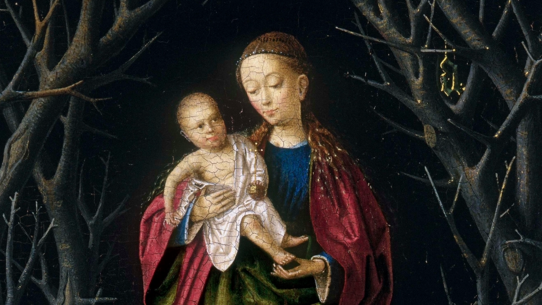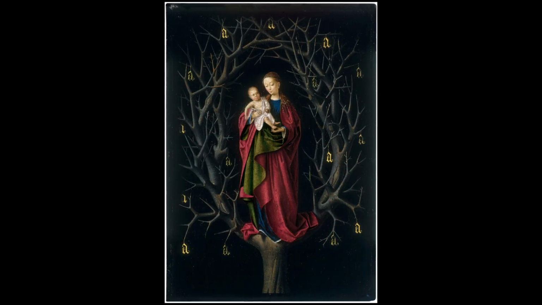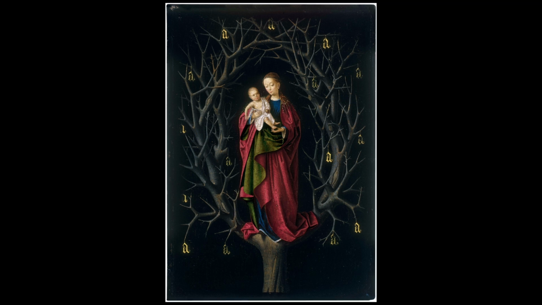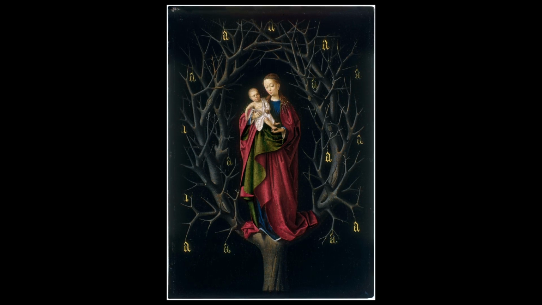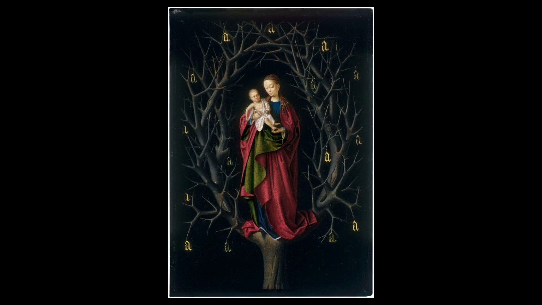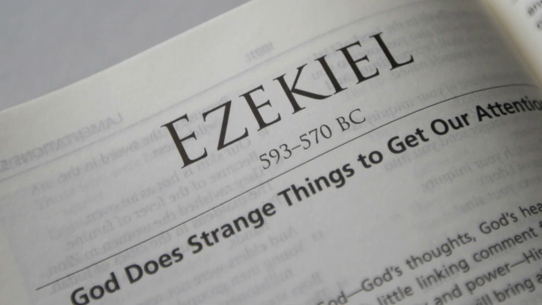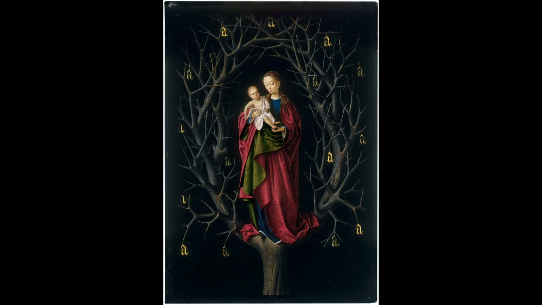Have you ever seen a Madonna and Child painting with such a dark theme? Enter the enigmatic Madonna of the Dry Tree, a masterpiece by Flemish artist Petrus Christus. Also known as Our Lady of the Barren Tree, this painting exudes a haunting allure, drawing inspiration from the Book of Ezekiel. The dry tree, also known as the solitary tree, represents a withered and dead version of the tree of knowledge from the Garden of Eden.